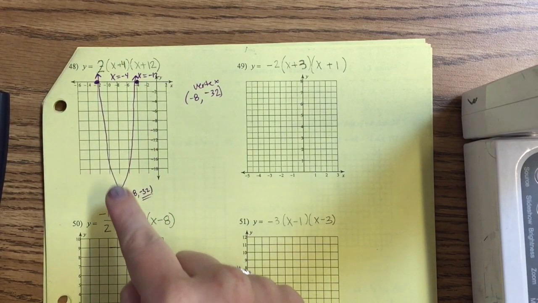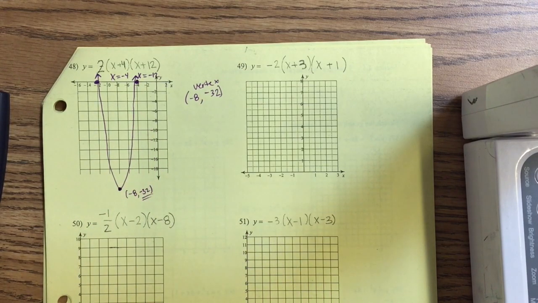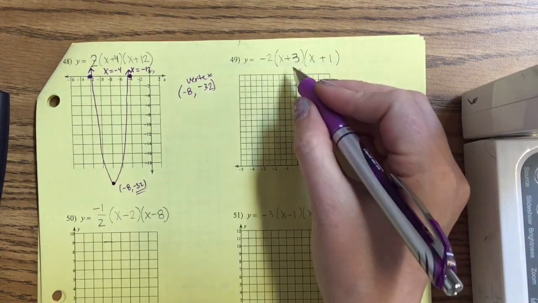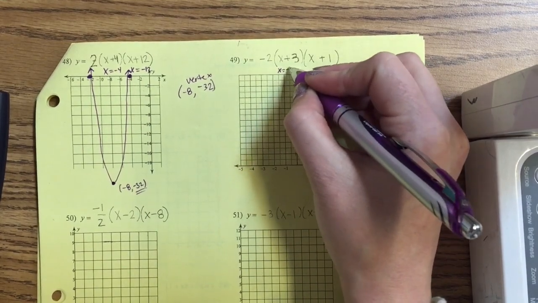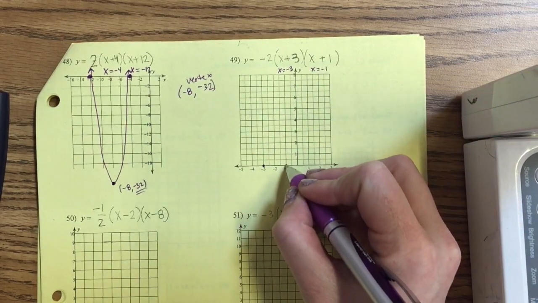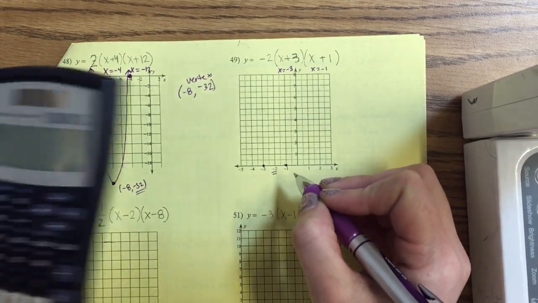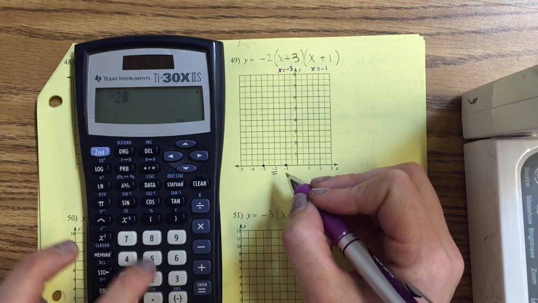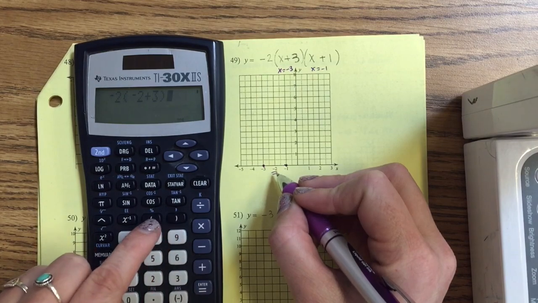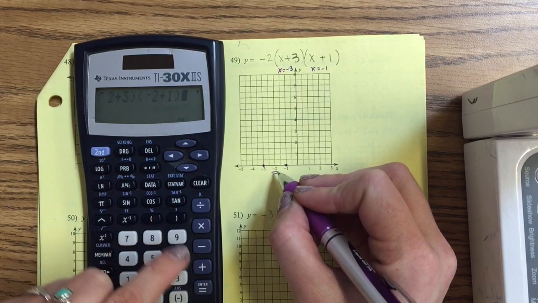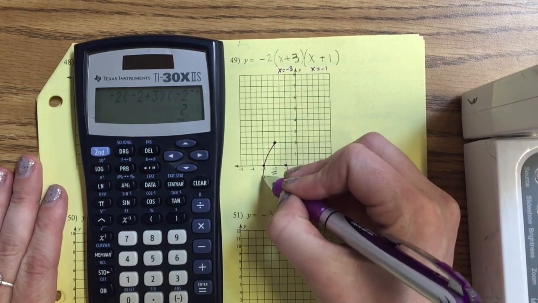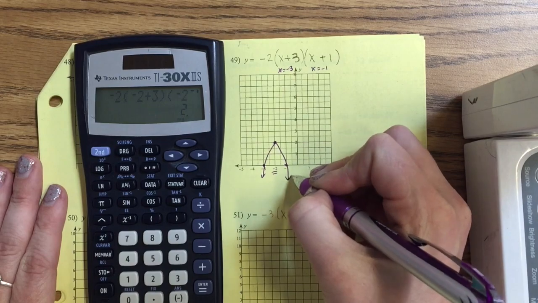On 48, the vertex will be off the graph. Just graph it the best that you can. On 49, I take out this and I get x equals -3, x equals -1. -2 is the middle value, so I type it in, -2 parenthesis, -2 plus 3, -2 plus 1 is a +2, and I draw my parabola opening down.